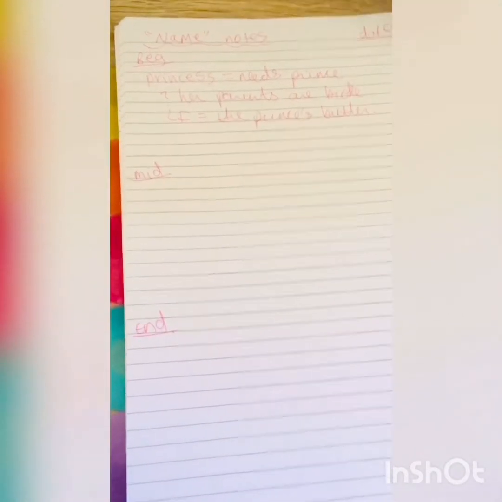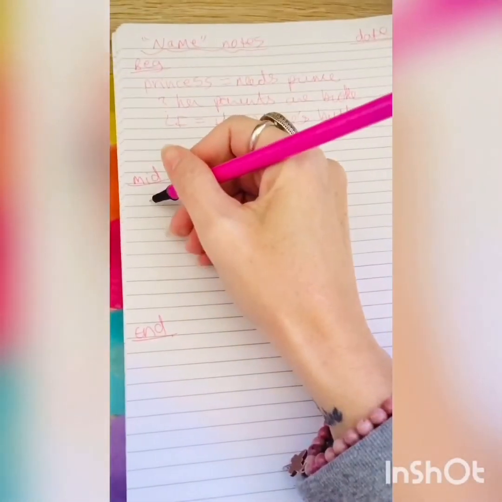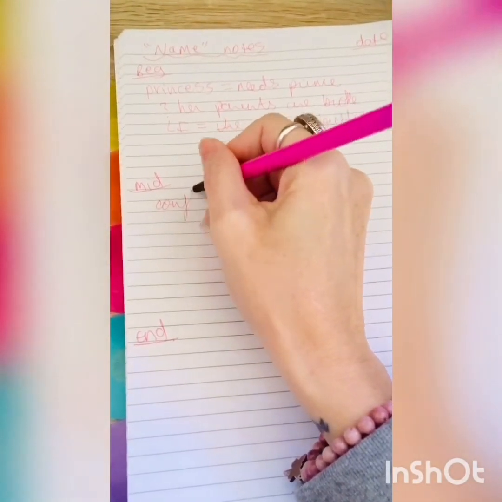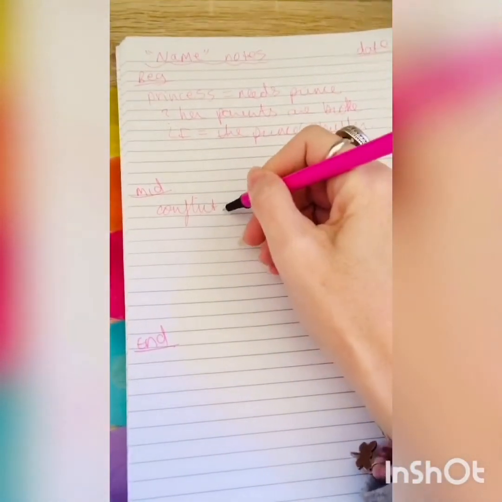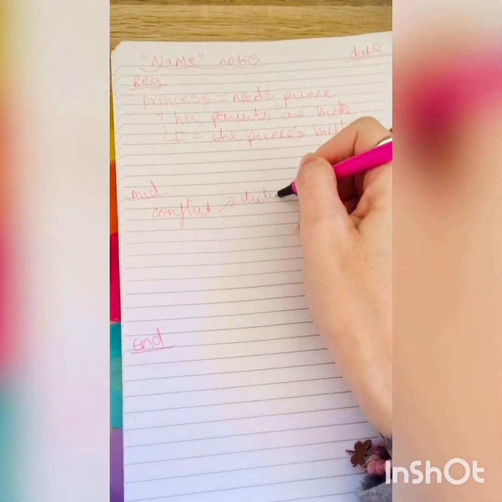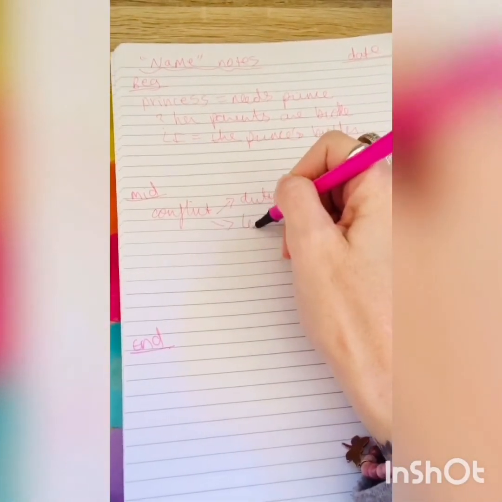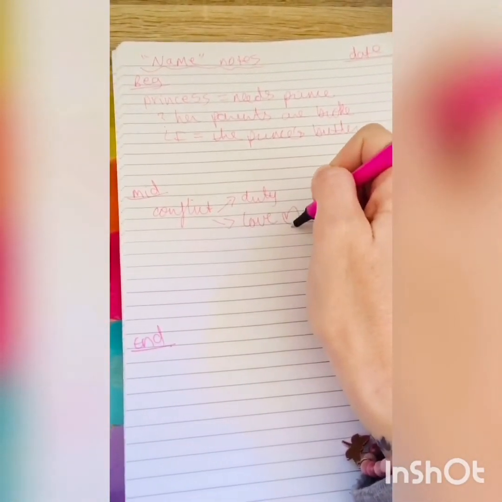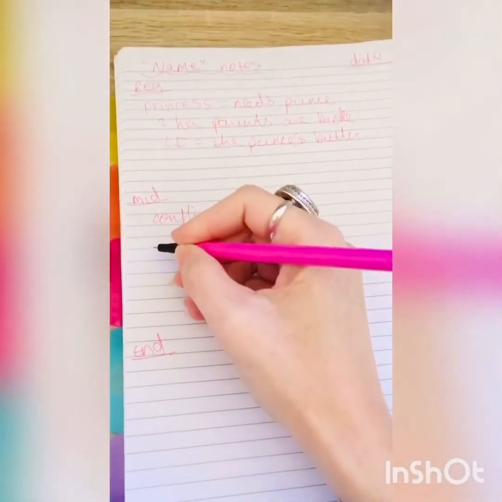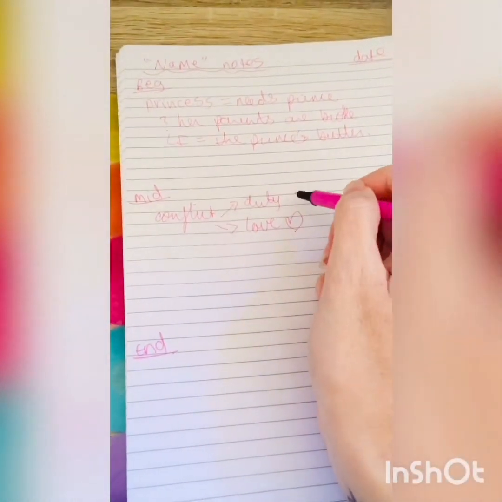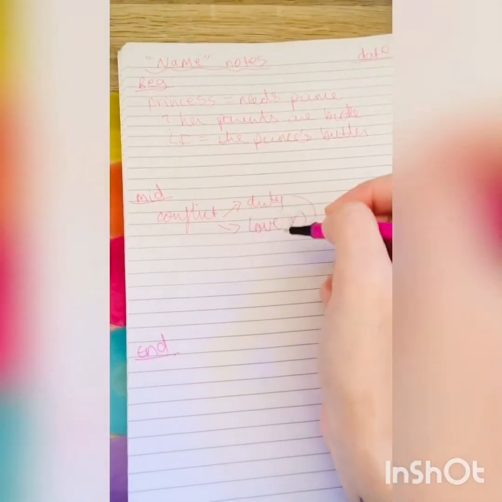So in the middle, we are going to need conflict. So the conflict can be duty versus love. So something is going to have to happen in the middle that brings these two into conflict.